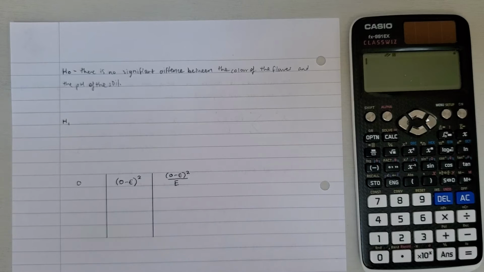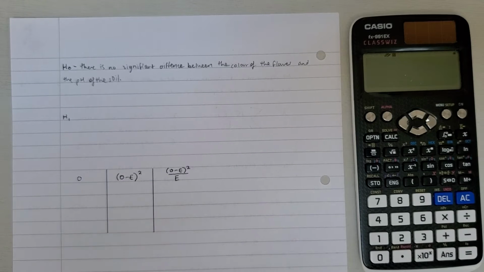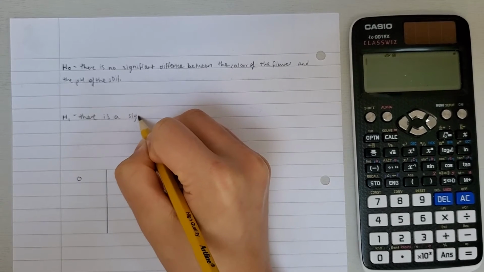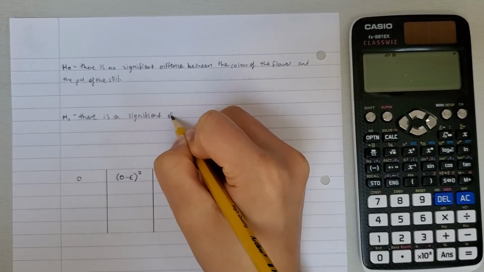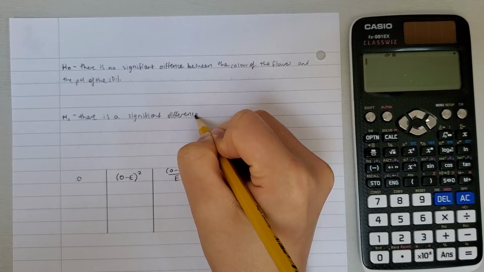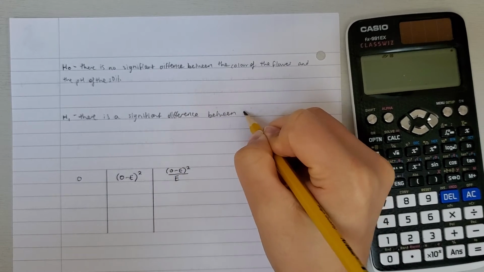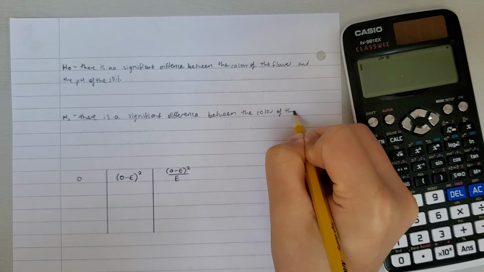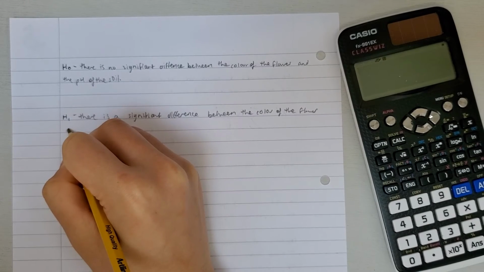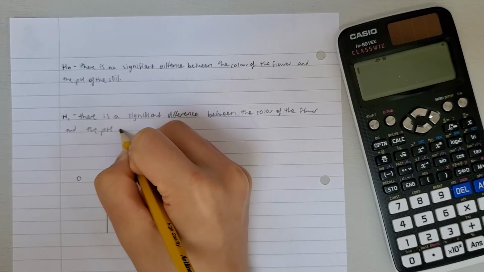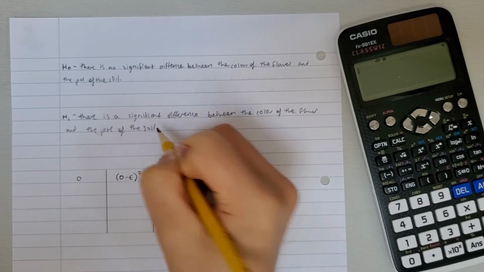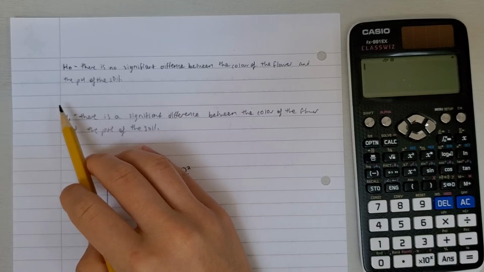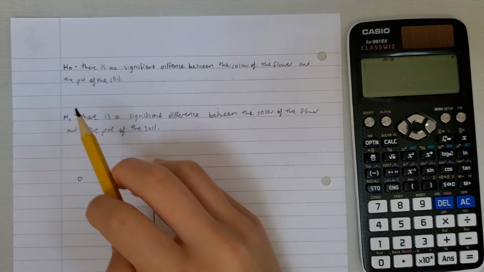The alternative hypothesis is that there is a significant difference. The null hypothesis is notated by H subscript 0, the alternative by H subscript 1.